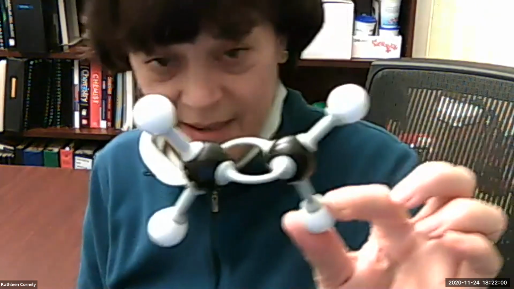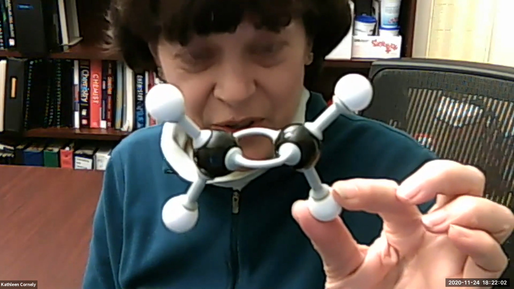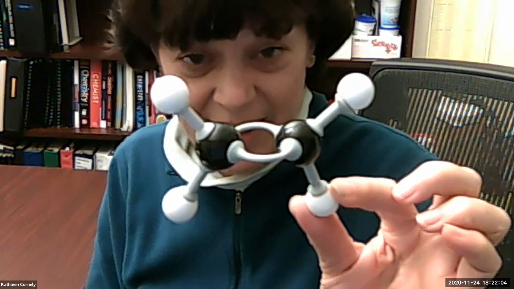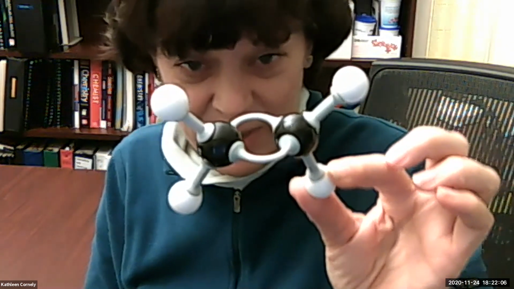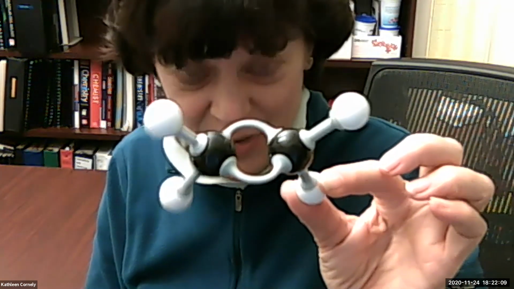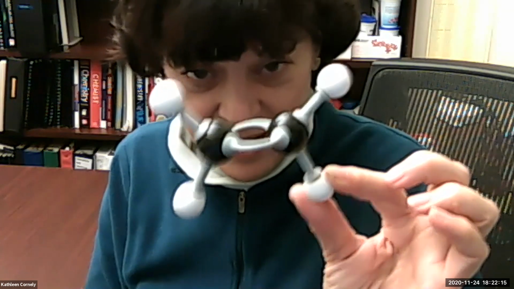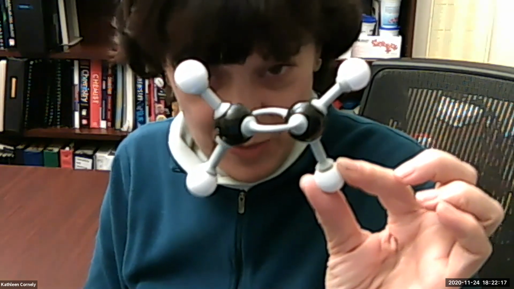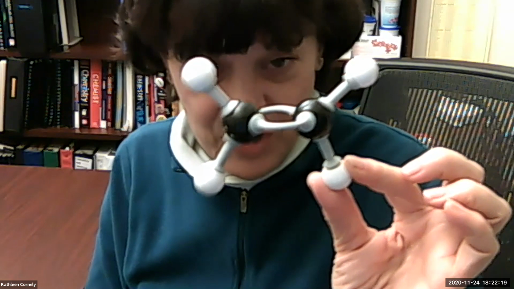And there I have my molecule. There are 2 carbons that are shown in black, and they have a double bond between them. In order to do that, I had to bend those flexible pieces in order for that to be able to snap into the holes on the black pieces. And then you can see that there is room for carbon to bind to 2 other hydrogens.